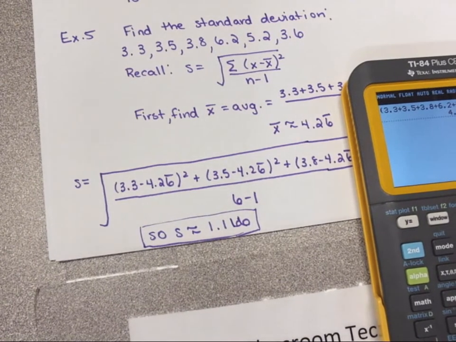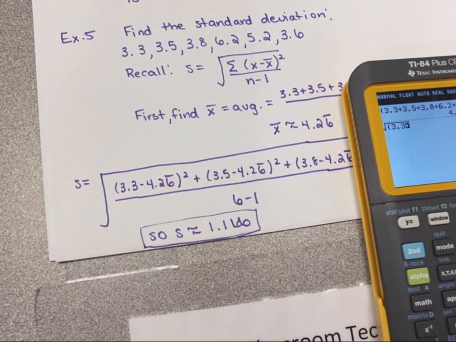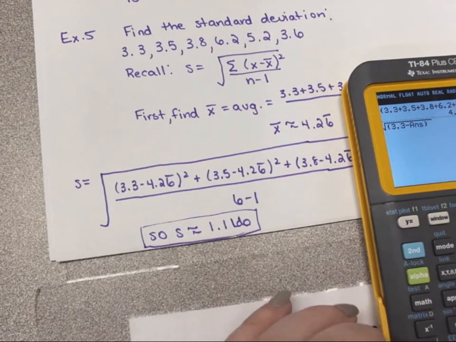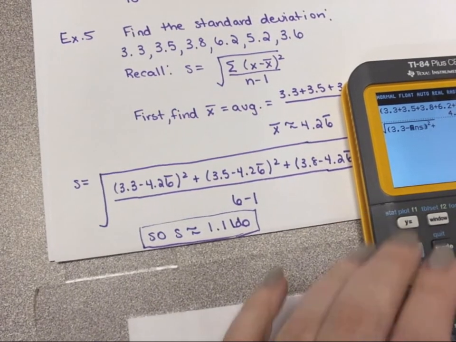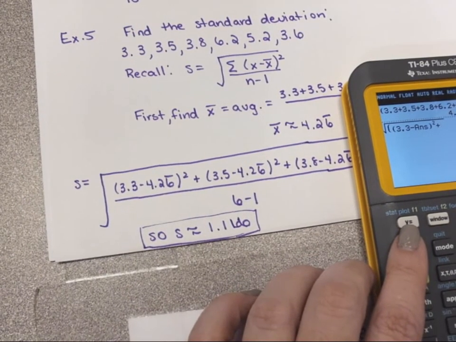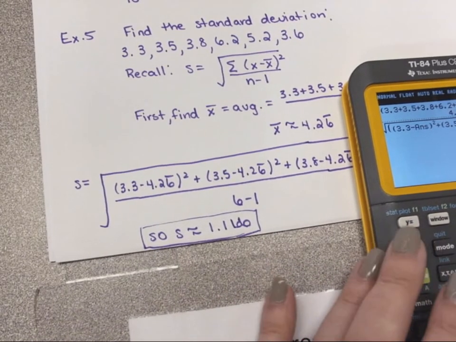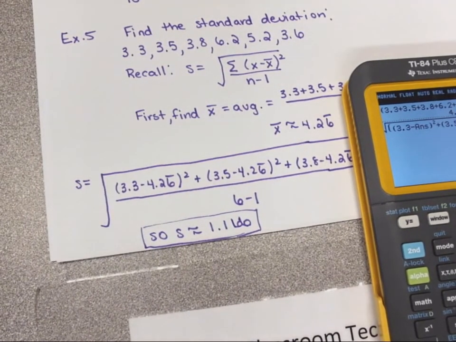And let's say that you didn't want to have to type in all those decimals. You wanted to hold the answer. You can just use the answer key. You just have to be careful. So it's going to be the square root of 3.3 minus the answer. So notice how it literally says ANS for answer, and what that does is pull the previous answer without you having to retype it. And then you could say plus, and I need another parentheses here, because I need a parentheses for the whole numerator. I'm looking ahead. So the next one would be 3.5 minus the answer, parentheses squared, plus all the way through, and then divide by 6 minus 1, or divide by 5.